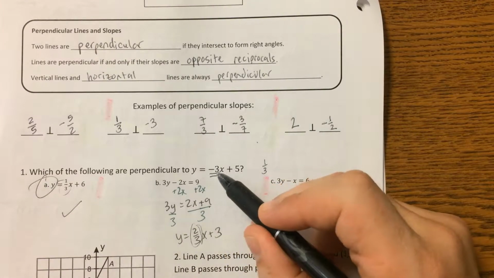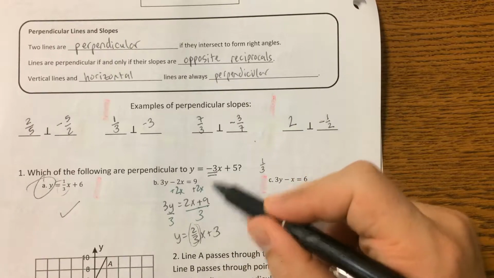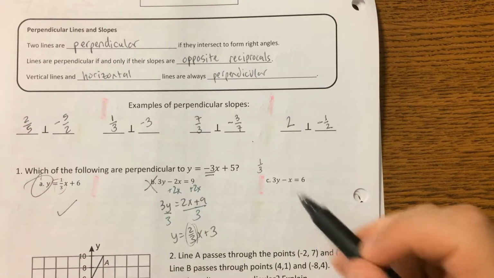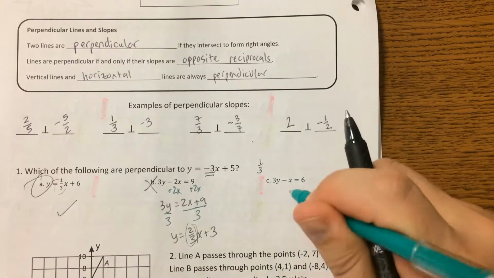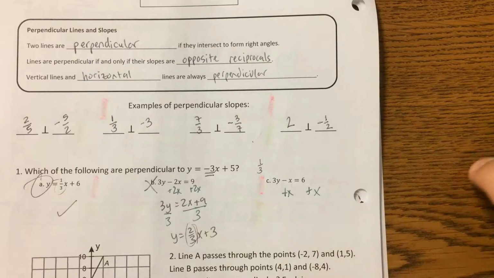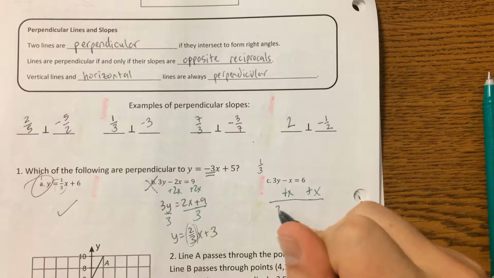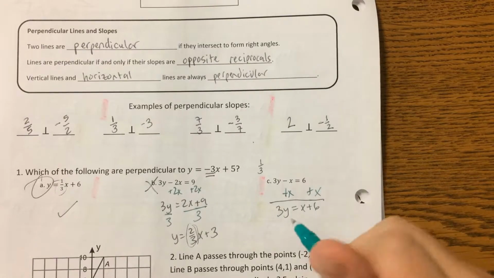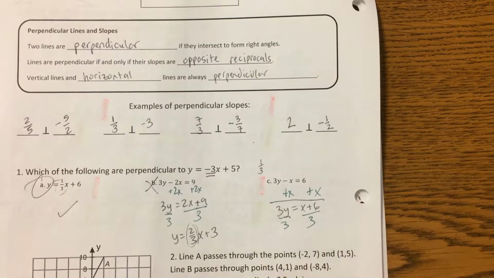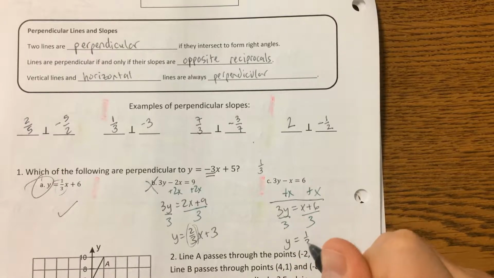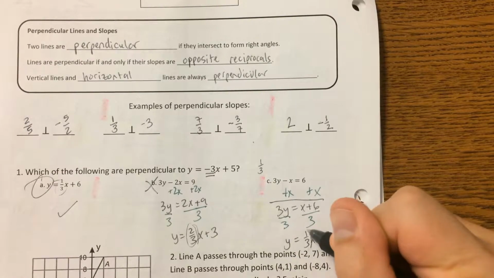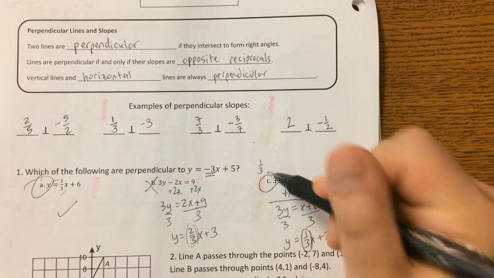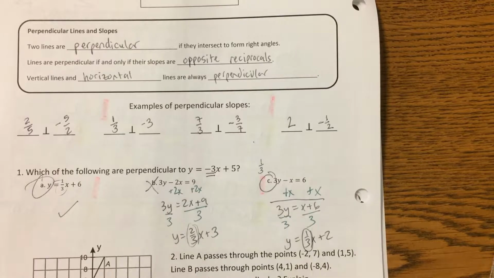So in this case, notice that the slope is 2/3. That's not the opposite. It is opposite of this, but it's not reciprocal. So this one's not going to be perpendicular. Let's check this last one. We're going to add x to both sides to give me 3y equals x plus 6. Then when we divide both sides by 3, I get y equals 1/3 x plus 2. So this one does have a slope of 1/3, which is the opposite reciprocal of -3. So this one's also perpendicular to y equals -3x plus 5.